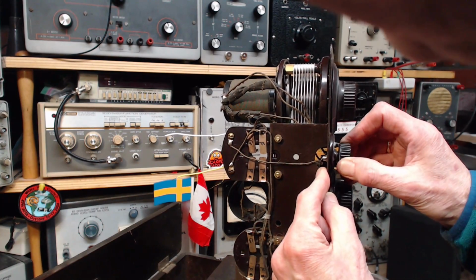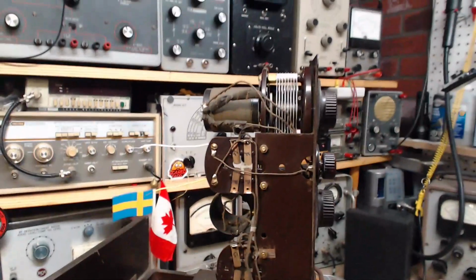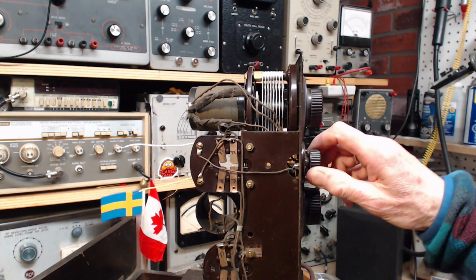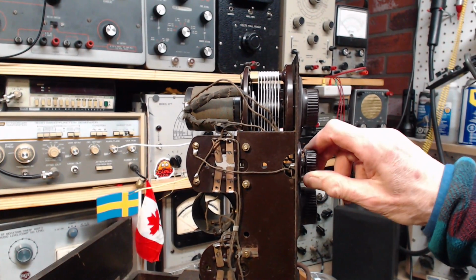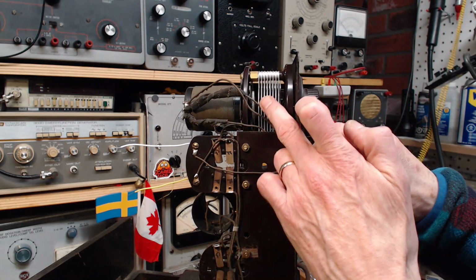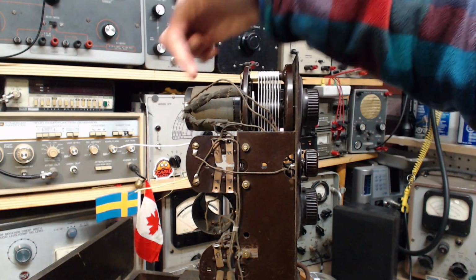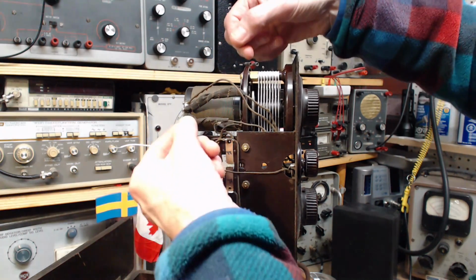up to, well, it looks like it's connected to the rheostat here. No, it's connected to that three-pole switch. You can see 3 wires coming up, probably from the 3-pole switch. It's attached to different taps up here on this coil. You can see tape on it here.